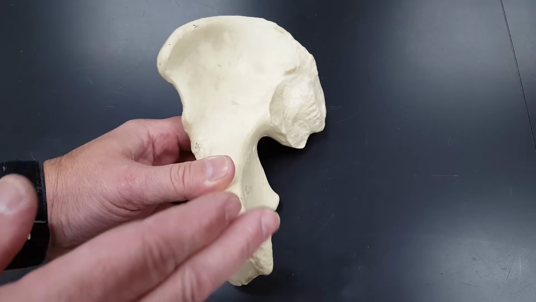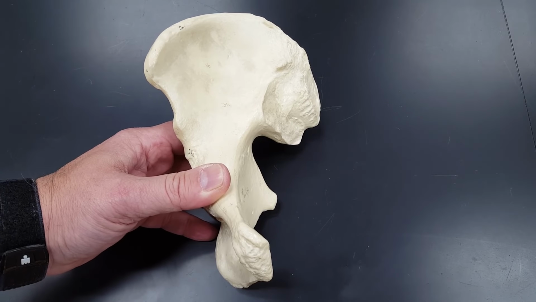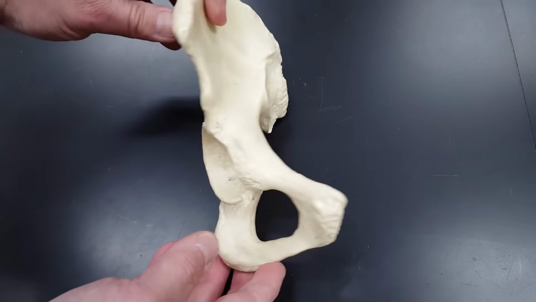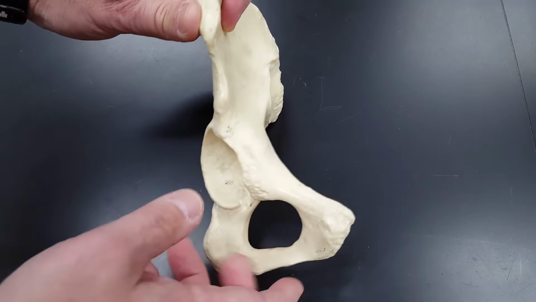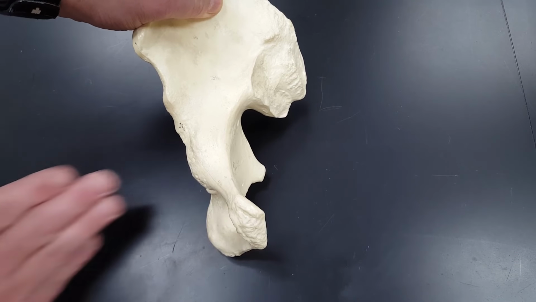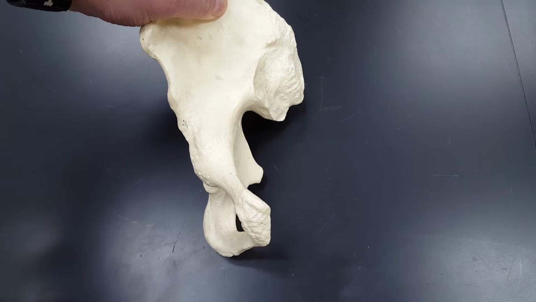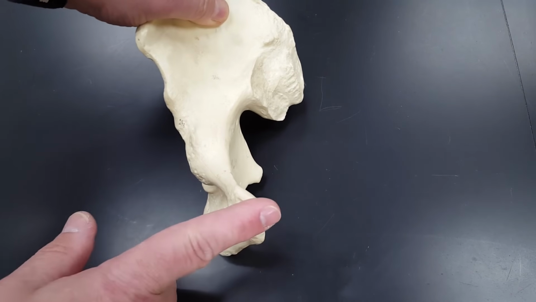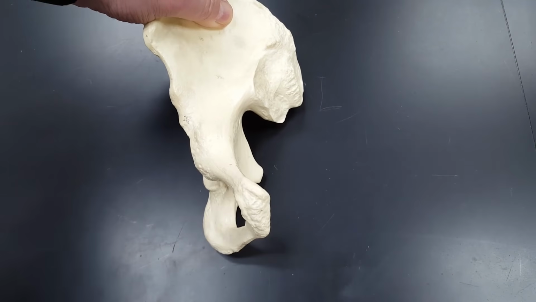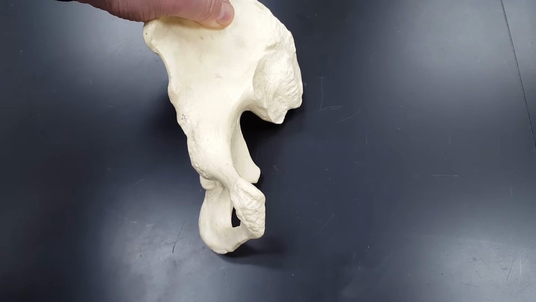Iliac crest is up, pubic bone is forward. Then I have to decide where's the acetabulum. There it is. It's lateral. The head of the femur goes in it. This is forward. The person is facing us. Their leg comes out over here.